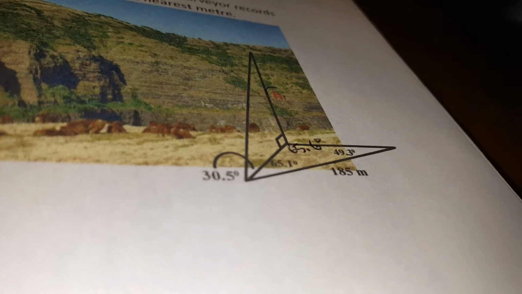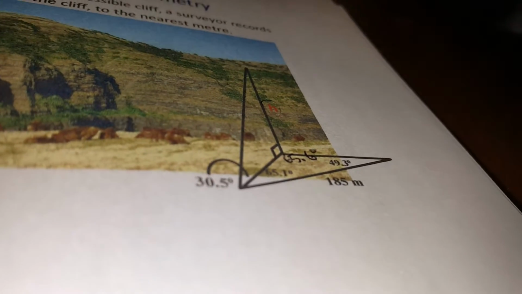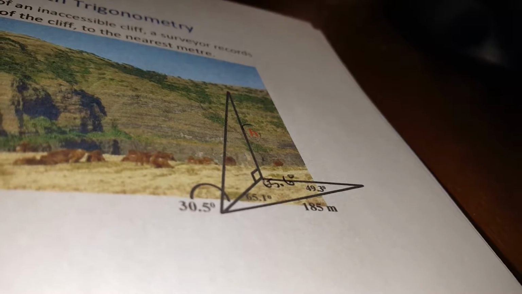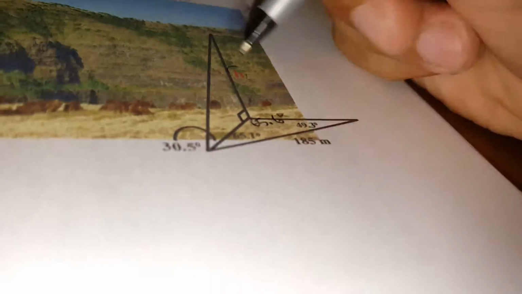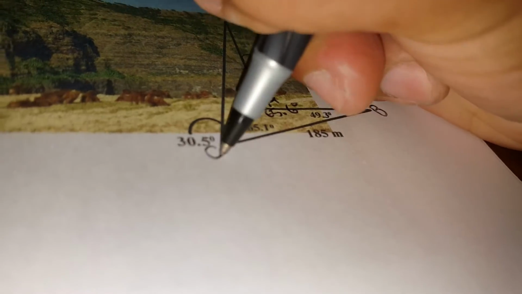So if you remember what we talked about yesterday, deciding whether or not to use sine law or cosine law depends on what information you're given. In order to use sine law, you would either have to have 2 angles and a side, or 2 sides and an angle. In this case, we have 2 angles and a side, so we should be able to solve for that missing side. So if I name this A, B, and C, I should be able to develop a relationship.